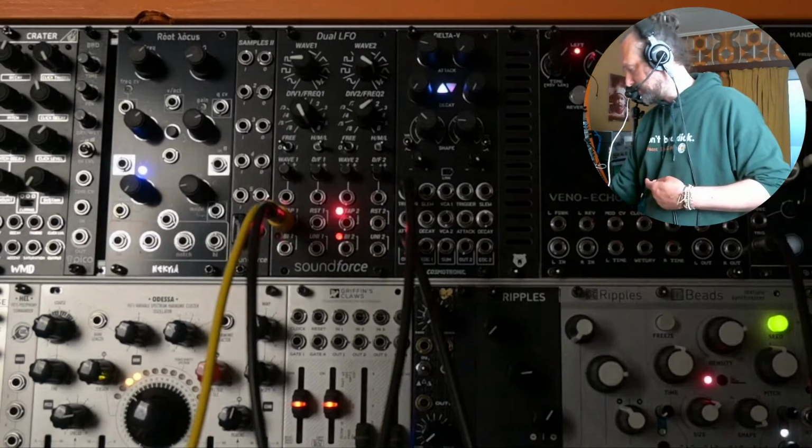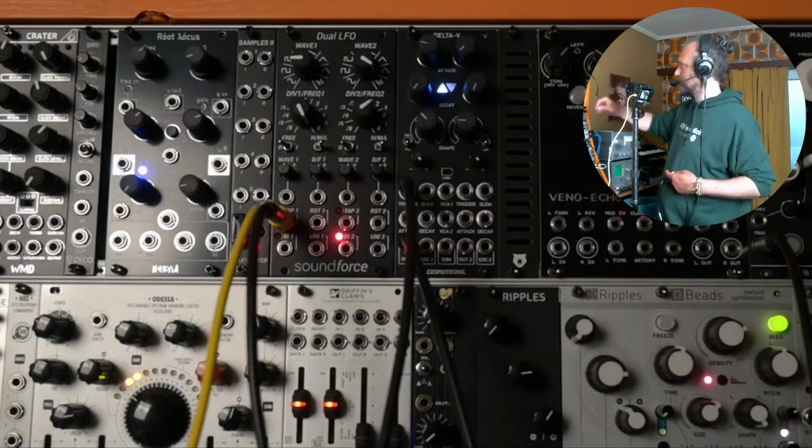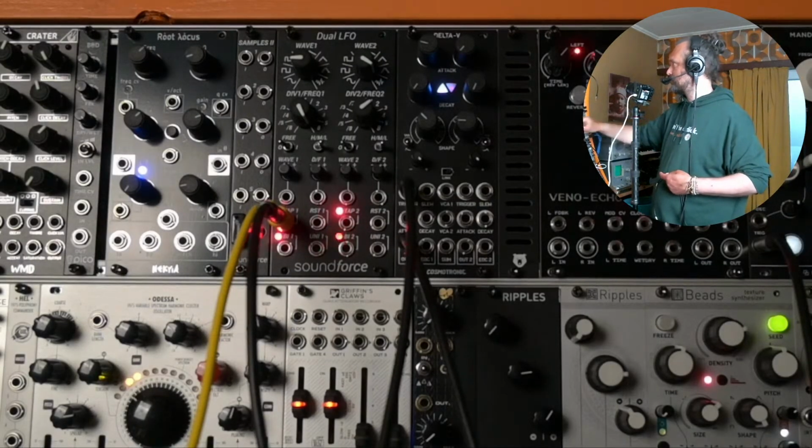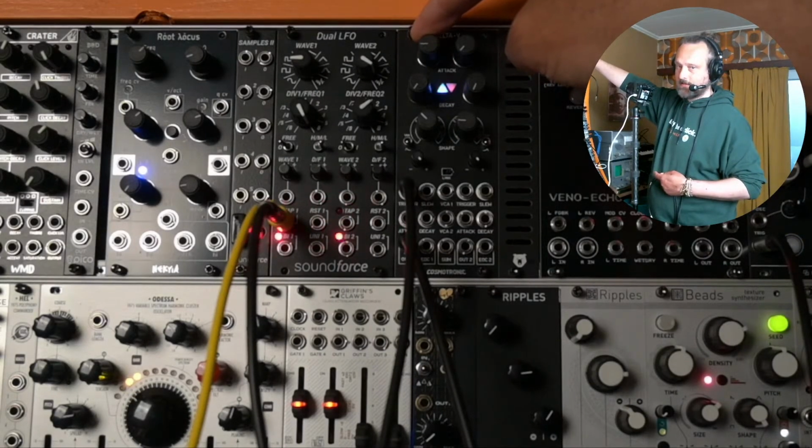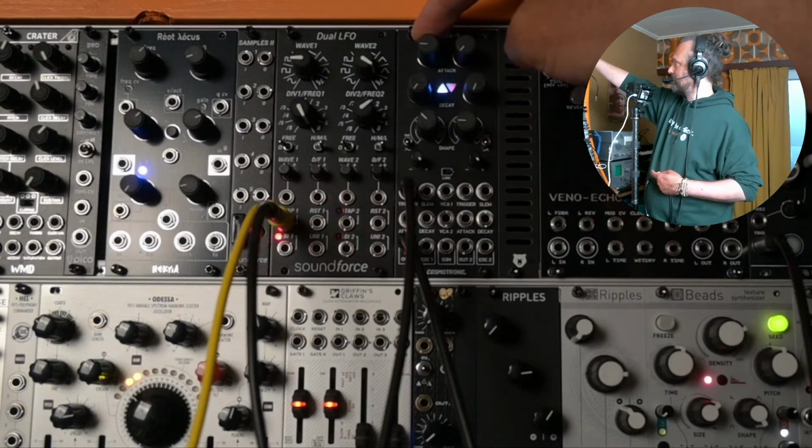Let's bring down the volume of the original VCO. Let's bring up frequency. So you can hear that we are making subharmonics here as well.